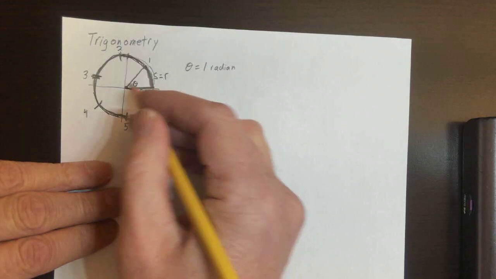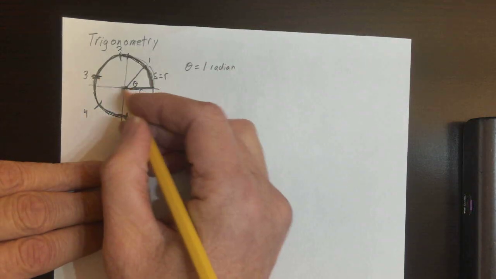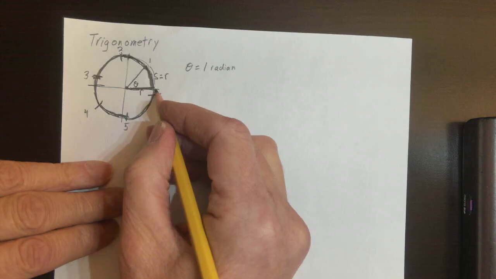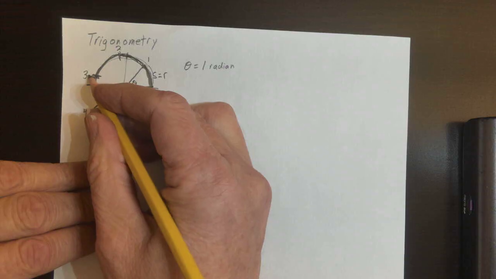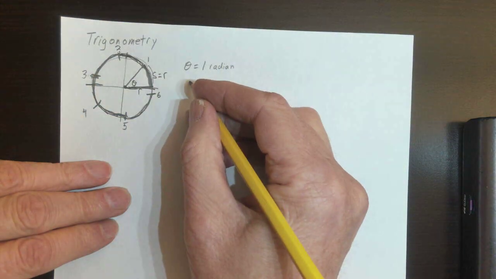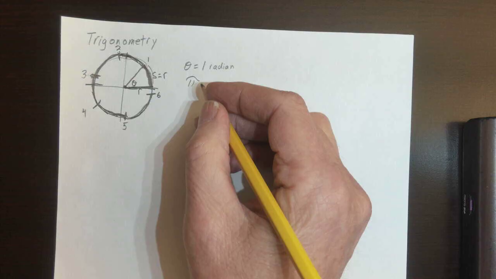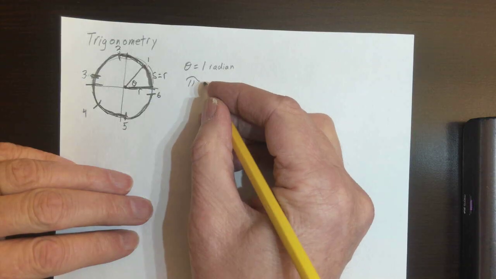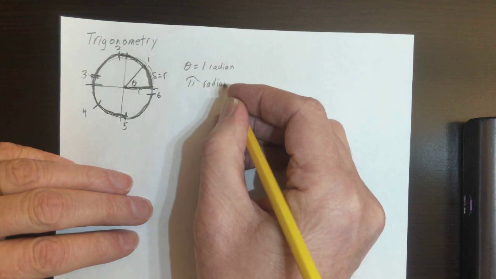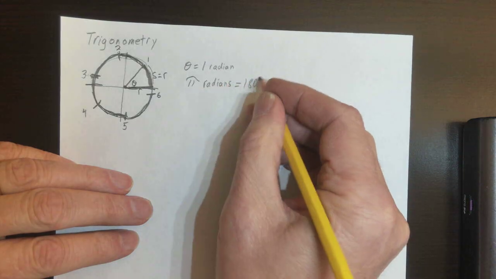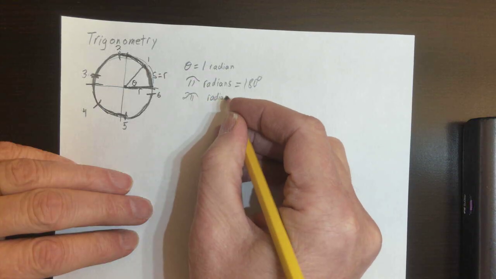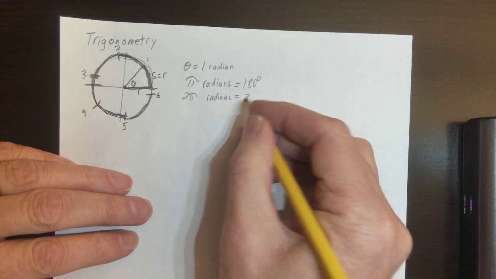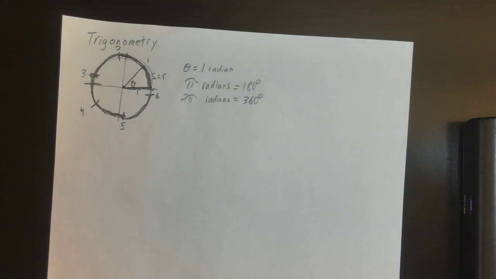And something we noticed was this was the 180 degrees, which we know is half a circle. It's a little more than 3 radians, and it's actually 3.14, etc. Pi radians is equal to 180 degrees. 2 pi radians is equal to 360 degrees. So that was the first thing we just kind of discovered.